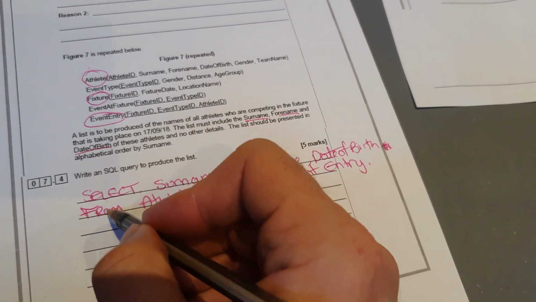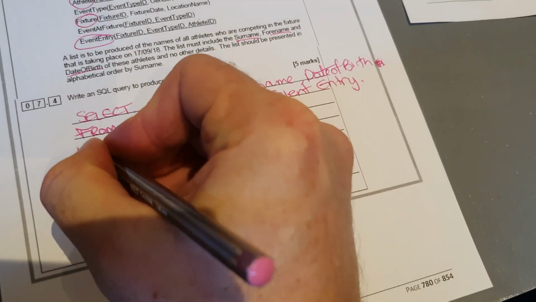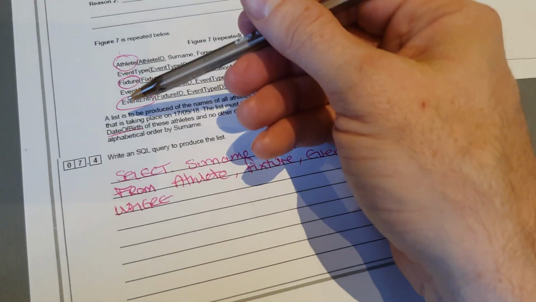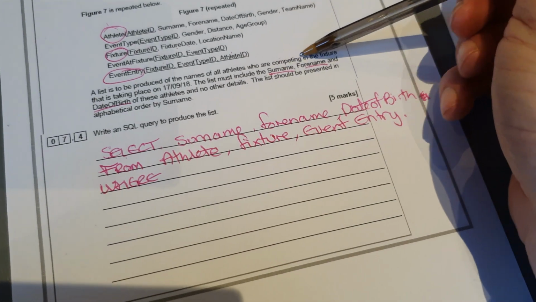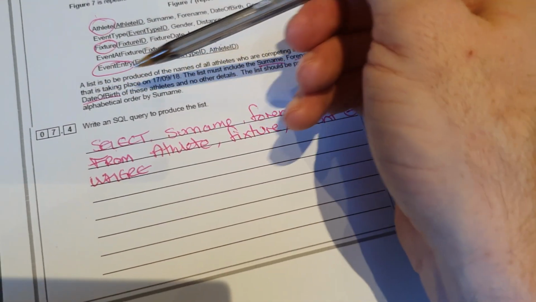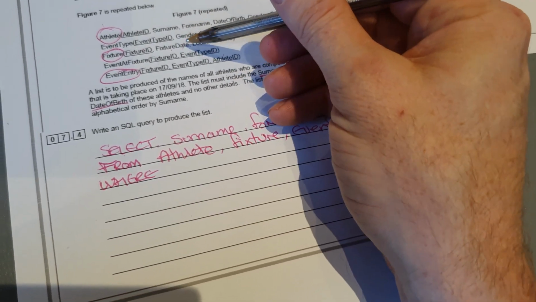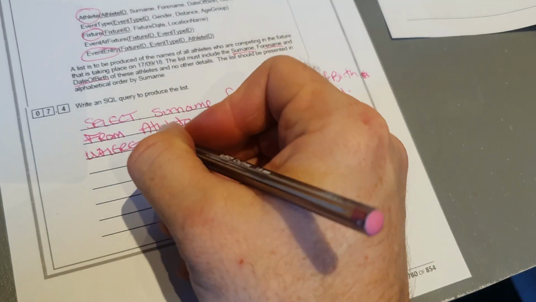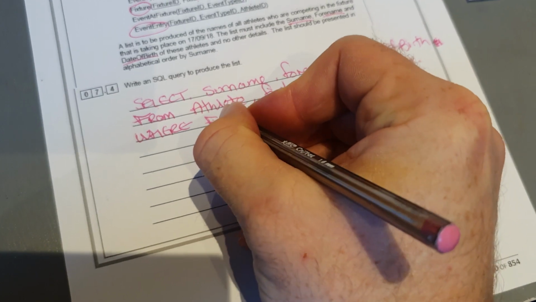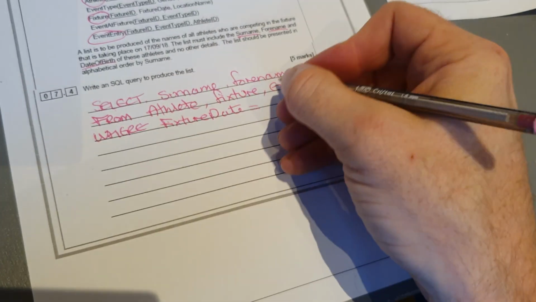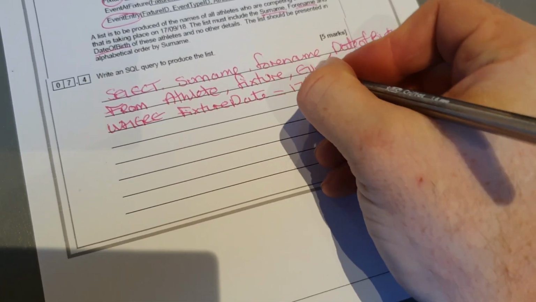So next bit is, we've got the select, the from, we need to know a where. This is the criteria. What is the criteria? It is who are competing in the fixture that's taking place on the 17th to the 9th. So I'm imagining that the fixture date equals 17/9/18.